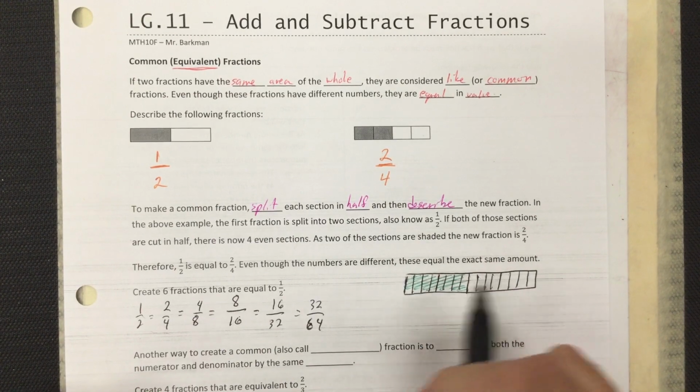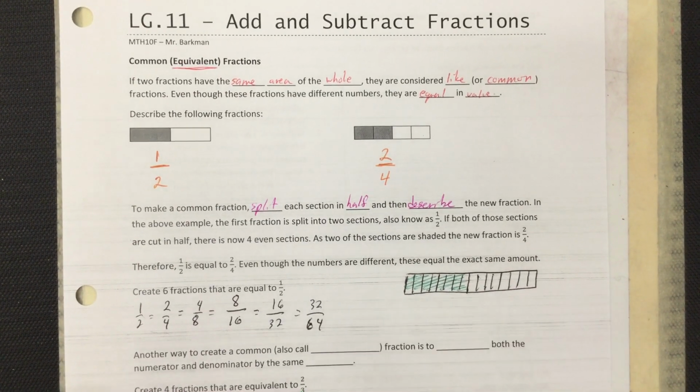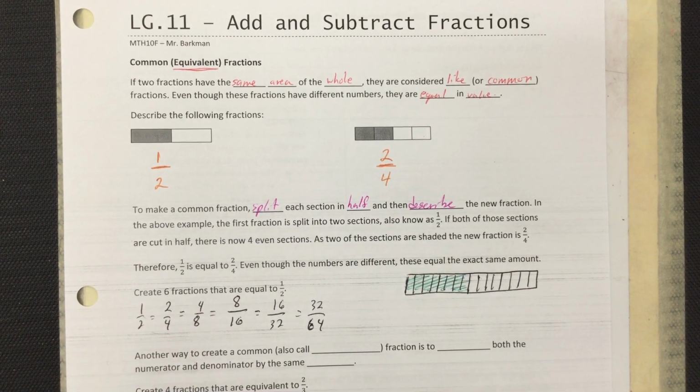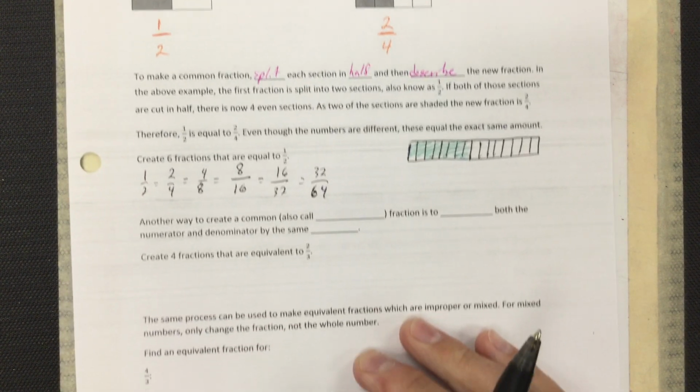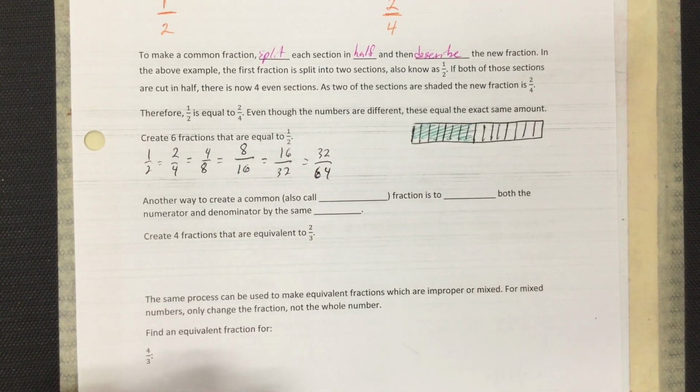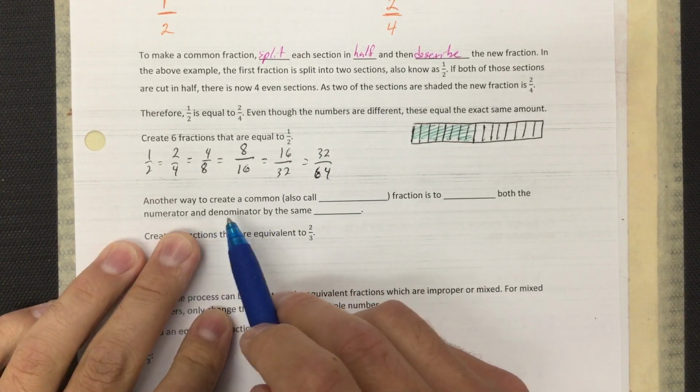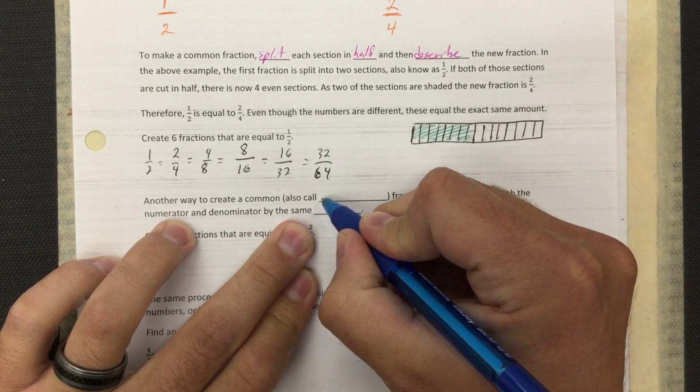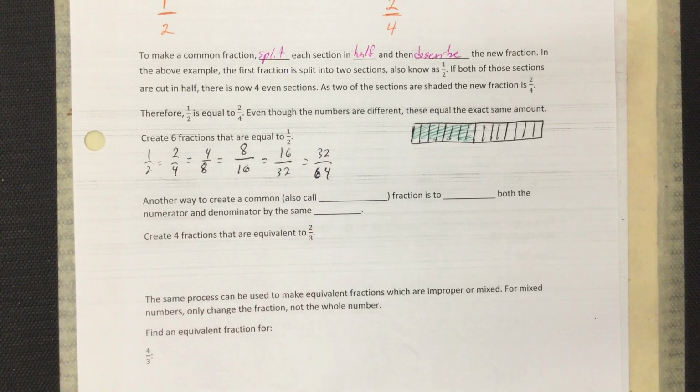And now I didn't complete this here because 64 sections is a lot. I really do not feel like breaking it into 64 sections right now. So that's one way to do it, and you might start to see that there are other ways that we can do it, maybe what could be considered a little bit easier. But another way to create a common, and again, they're also called equivalent fractions. I'm going to get that in there right away here.